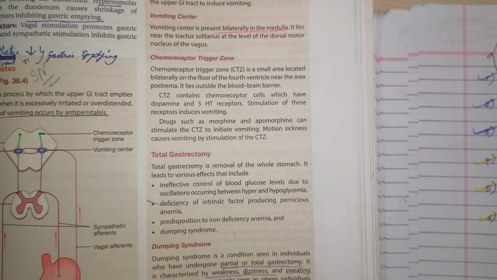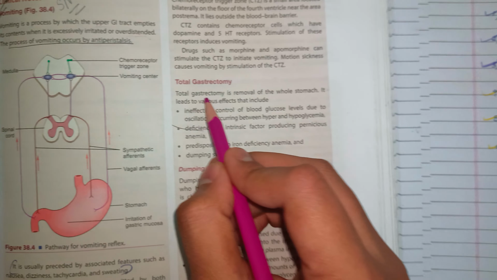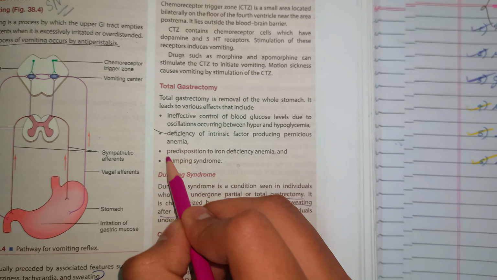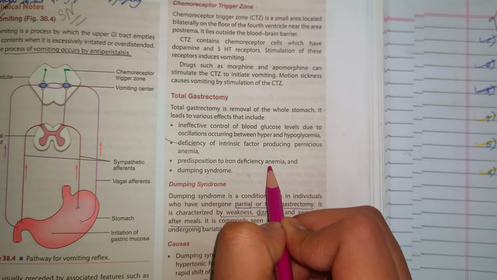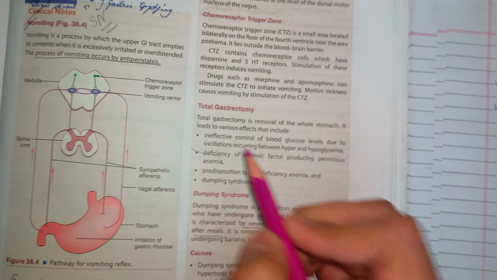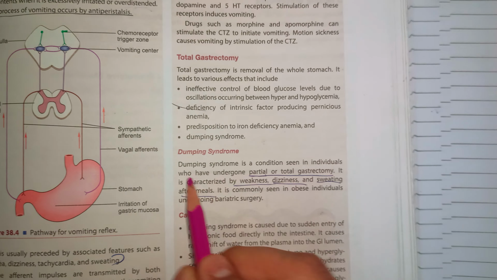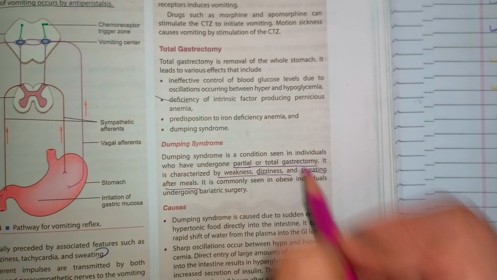Okay, so now gastrectomy. Total gastrectomy is removal of the whole stomach. It leads to various effects that include predisposition to iron deficiency anemia, dumping syndrome, and all this. What is dumping syndrome again? It is a condition seen in individuals who have undergone partial or total gastrectomy.